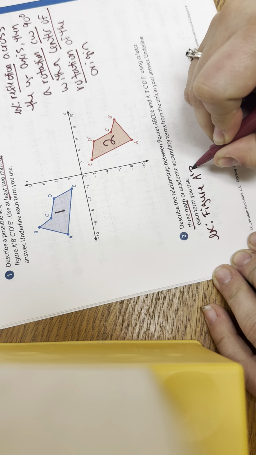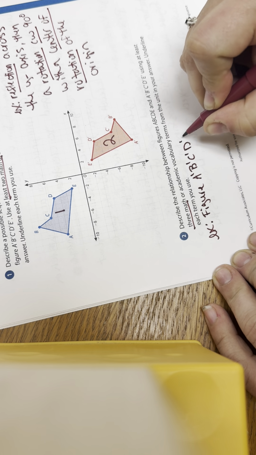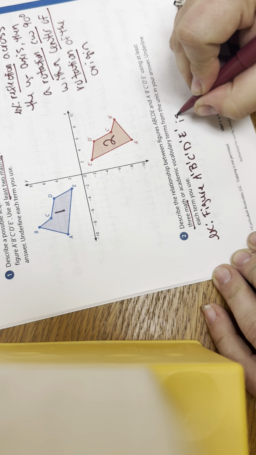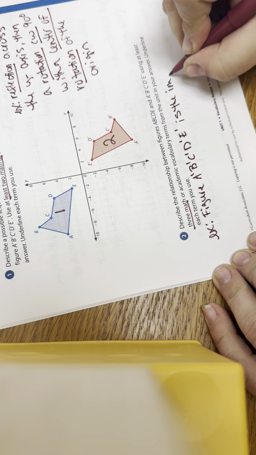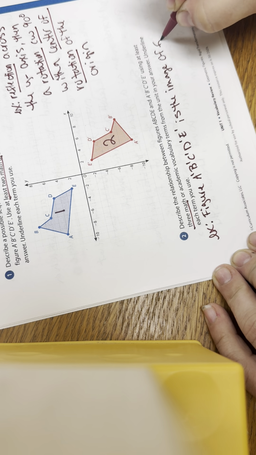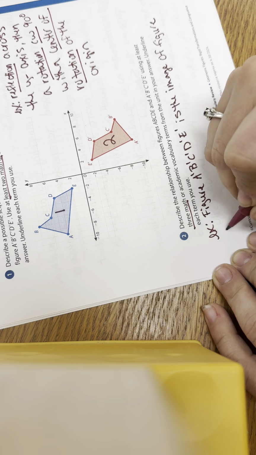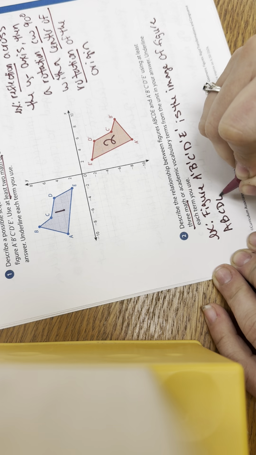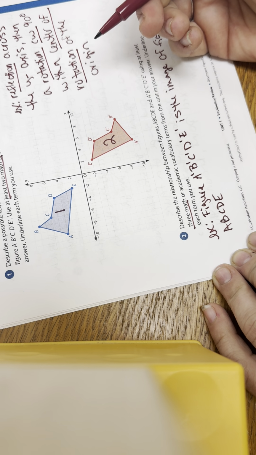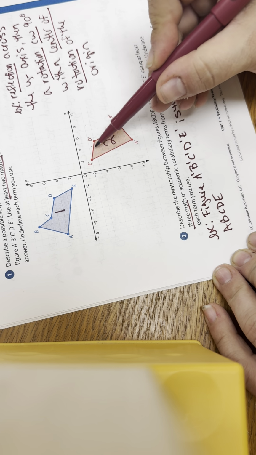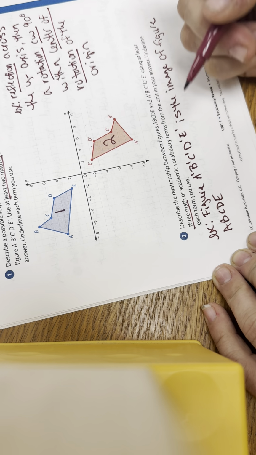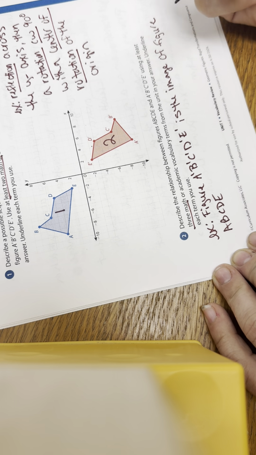figure A prime, B prime, C prime, D prime, E prime is the image of figure A, B, C, D, E. And if you're using pentagon, that's fine too. 1, 2, 3, 4, 5. Yep, pentagon. That's fine too. Figure is fine. Shape is fine. Any of those are fine.